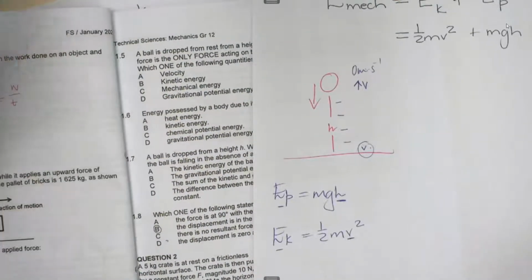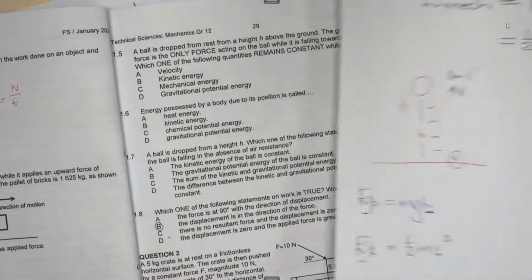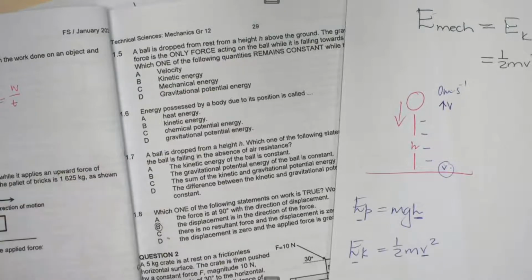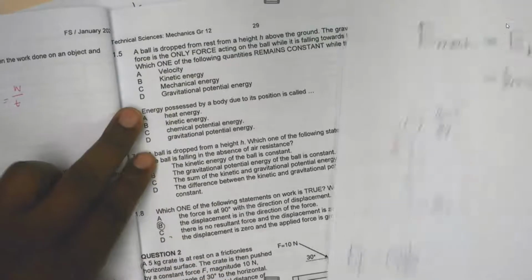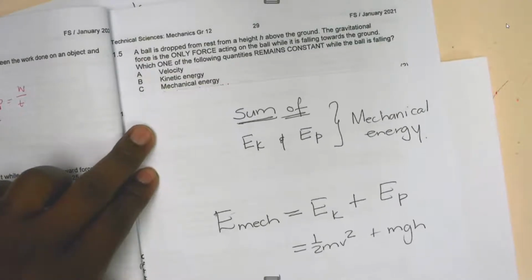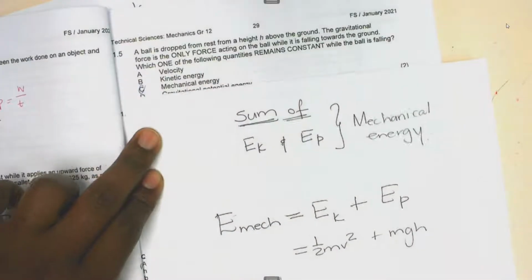You must use scientific reasoning to eliminate the options, and you can only do that if you understand the work and you study. So that means the only quantity that remains constant here is the mechanical energy.